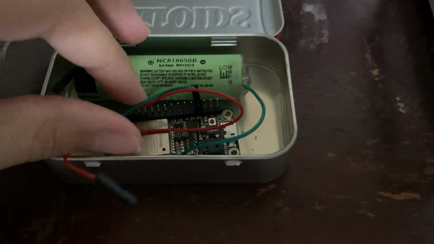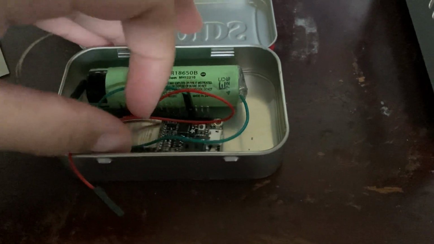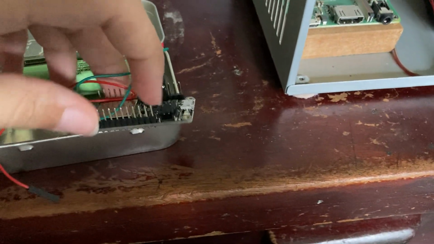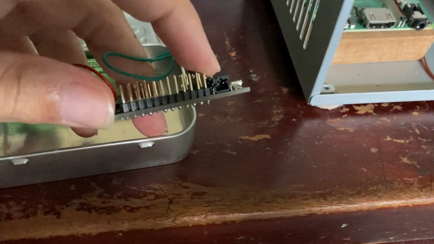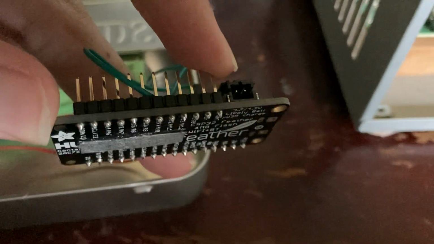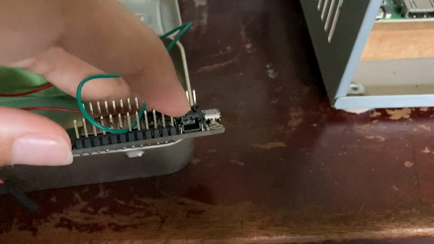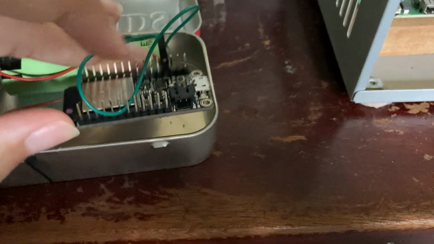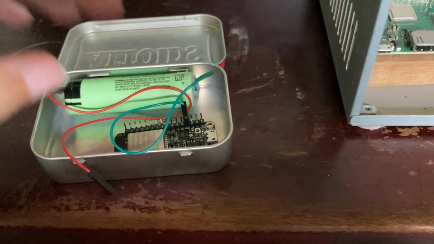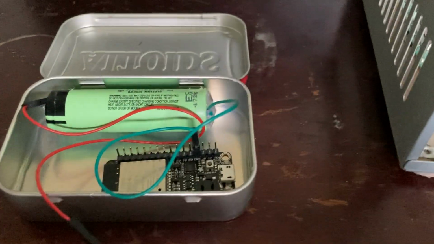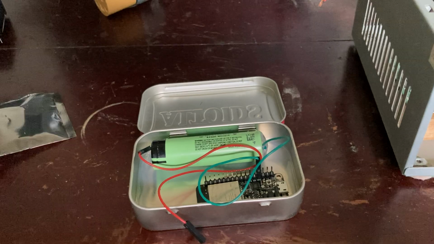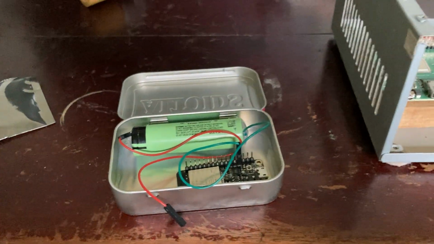So by headers, I'm referring to, let me see if I can get a better view, these rows of pins here. Adafruit shipped them with the board just in case I wanted to attach them to it. So I decided to attach them after a while by soldering, and that was the best way forward for me for this project.